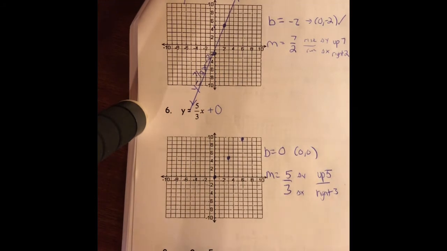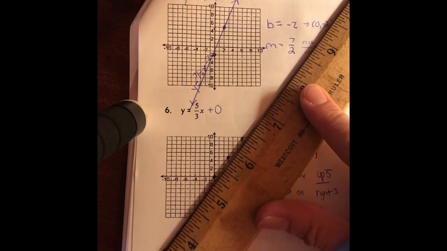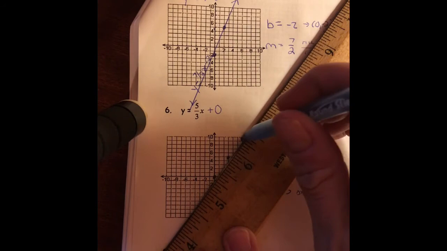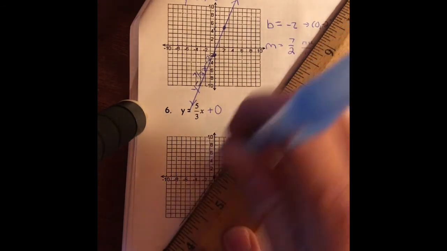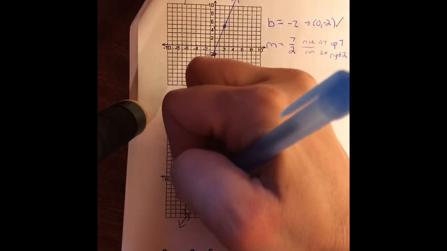All right. So what do we think about the 5/3 slope? Could you hike up that? I'm thinking no. Maybe some of you could. Not Mrs. Raymond. A little steep for me.